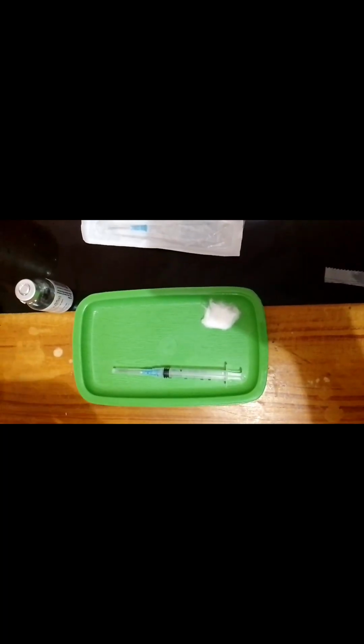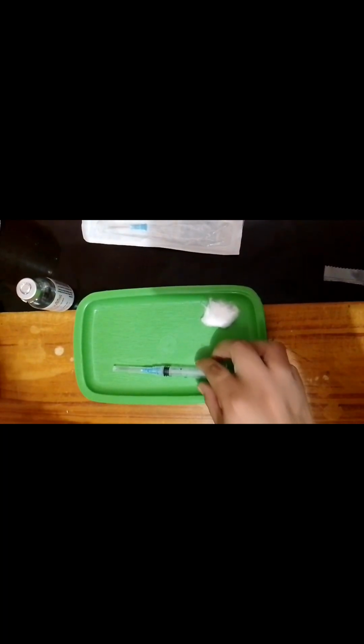And since we already connected the syringe to the aspirating needle, we need to make sure that it's not loose to avoid injury. And after that, uncap. And then now we can open the medication vial. Now since the vial seal is exposed, clean the surface with a cotton soaked in 70% alcohol. Do this for at least 30 seconds.